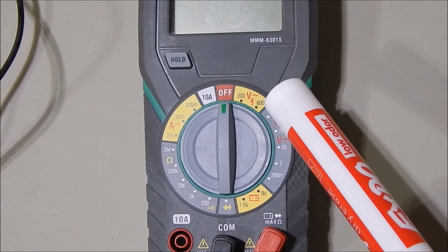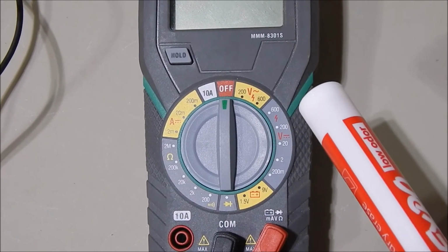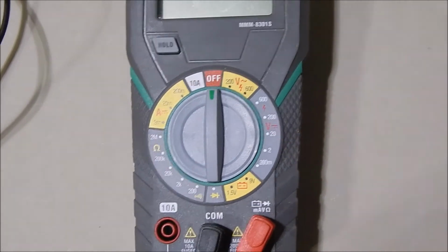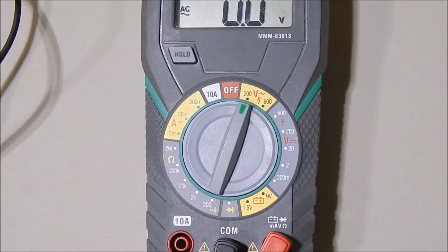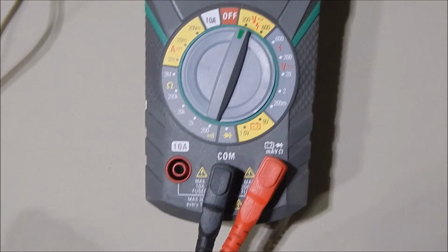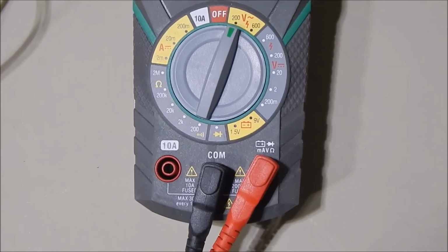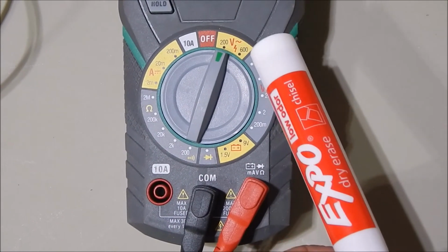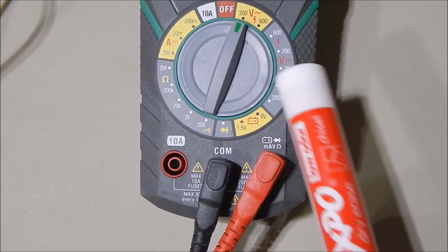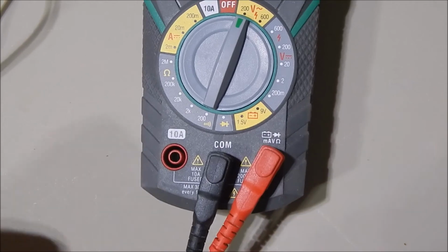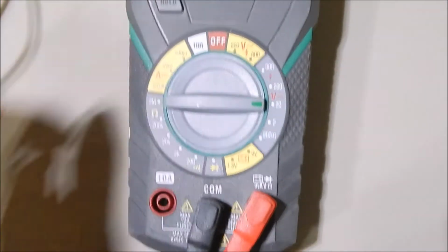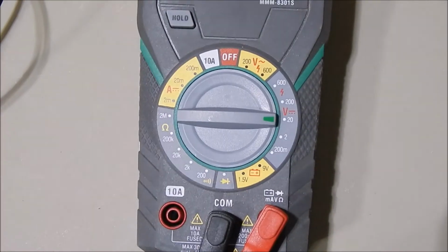What you want to learn next is the range. If you're going to analyze a 120 volt circuit, you obviously don't want to put it on 600 volts. Just go ahead and turn it to 200 volts. And then if you've got direct current, and say you're going to analyze a car battery, where do you think you'd put it? You've got 600 volts DC, 200 volts DC, 2 volts DC. Where do you think you'd put it if you're going to measure a 12 volt system? Of course, you'd put it at 20 because it's just above what you want to measure.